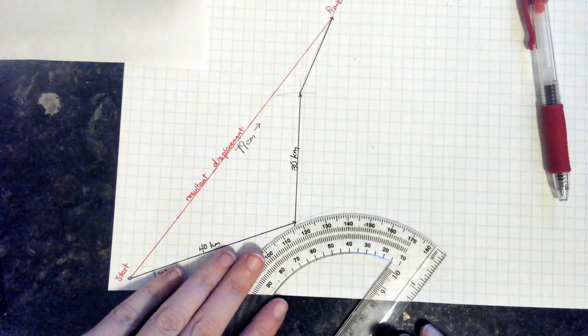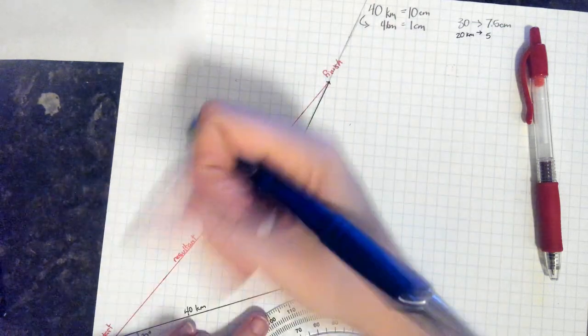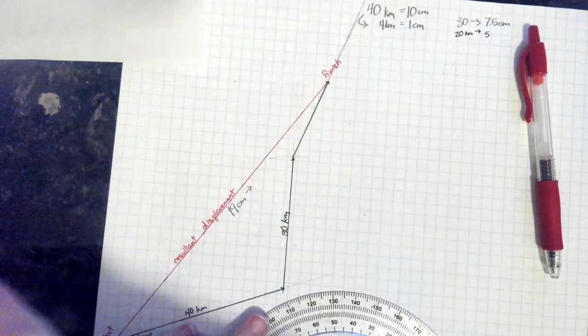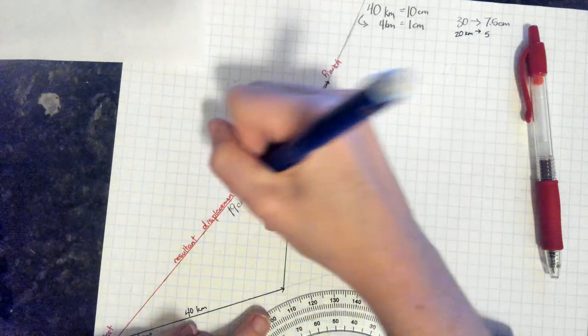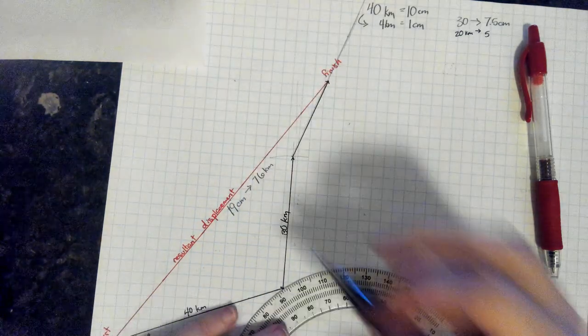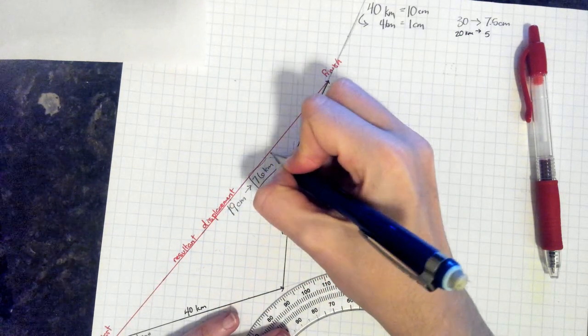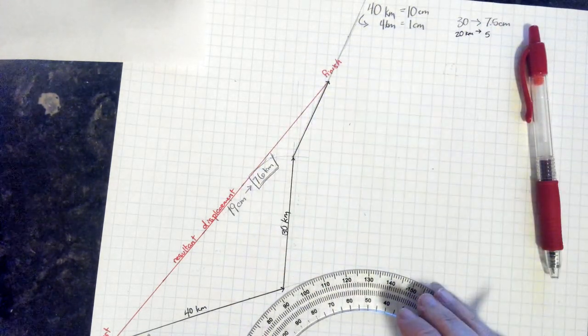But with 19 centimeters, we used a funny scale. So now we have to multiply by 4. So 19 times 4 is 76 kilometers. Okay, so our magnitude of the displacement is 76 kilometers.